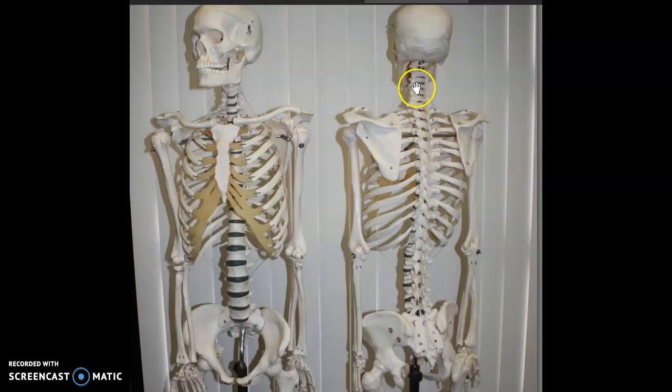The first is this region up here. That is the cervical region. And there are 7 cervical vertebrae, including the atlas, which articulates with the occipital bone, and the axis, which forms a very cool pivot joint.